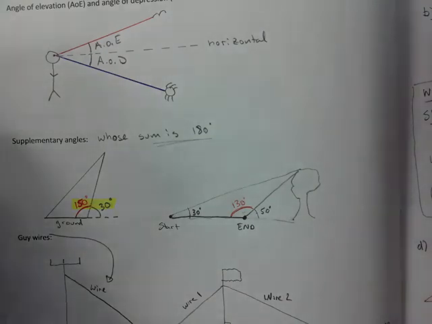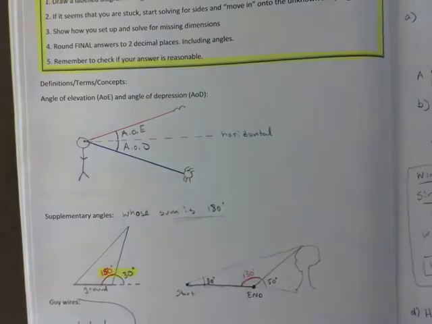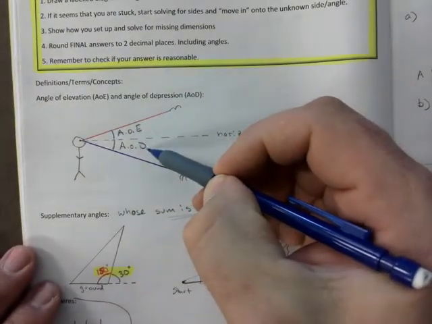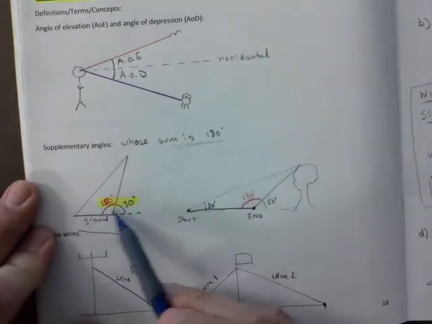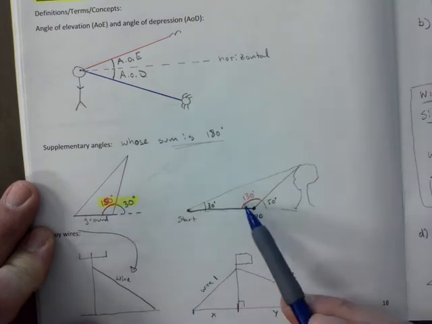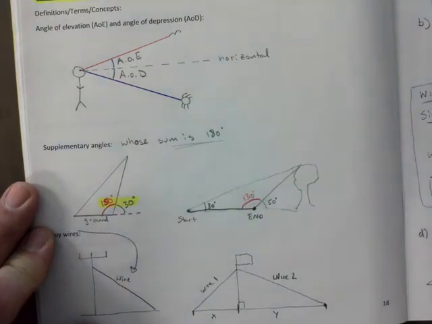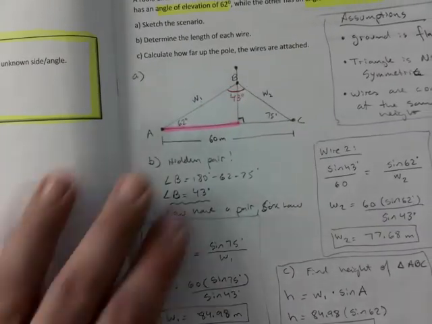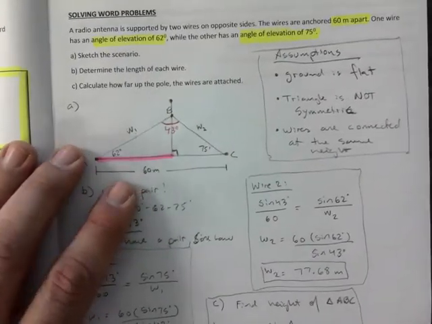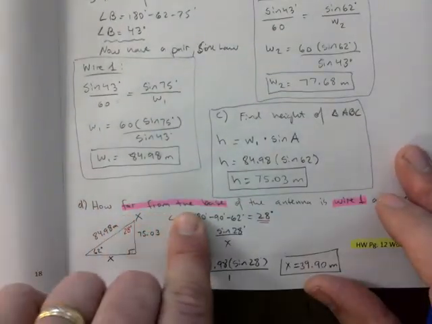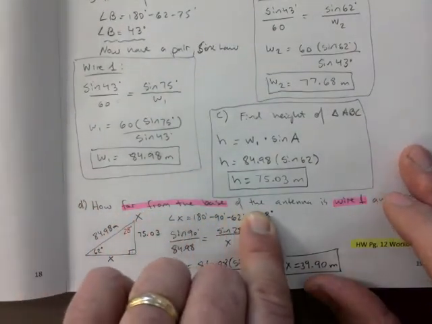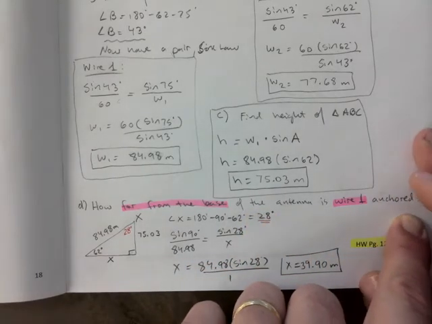More knowledge, more problems. Here it comes. So we talked about angle of elevation, depression, and how supplementary angles are going to be helpful to get us an angle inside the triangle. We talked about guy wires. We actually solved one of the word problems, and I added a D part to it: how far from the base of the antenna is wire 1 anchored?